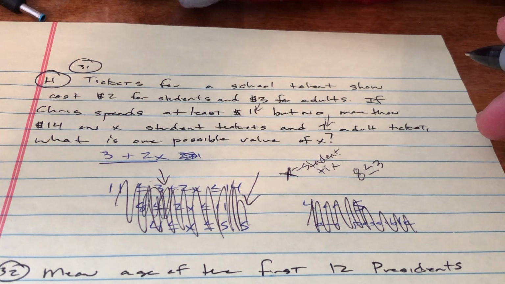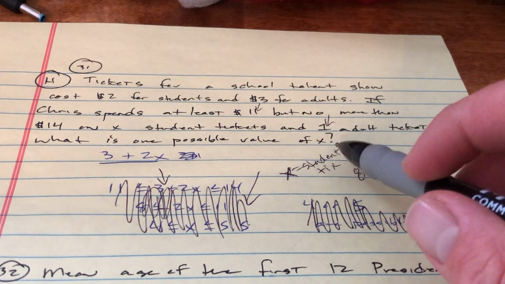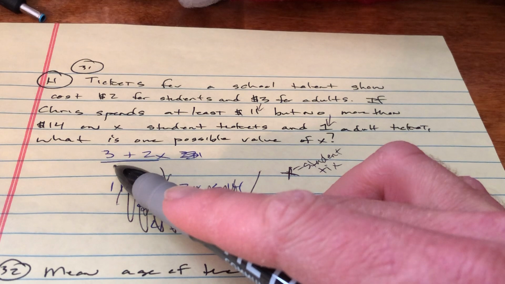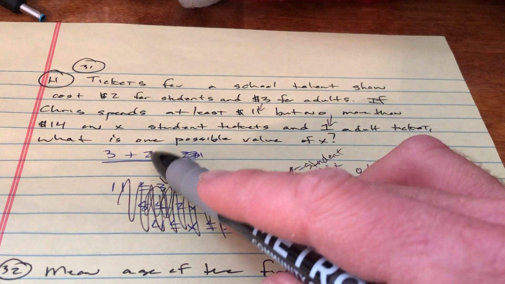So tickets for a student talent show cost $2 for students and $3 for adults. If Chris spends at least 11, but no more than 14, so it's between 11 and 14, on X student tickets and one adult ticket, what is one possible value of X? So we know that he buys one adult ticket. That's going to cost him $3, plus every student ticket is $2.